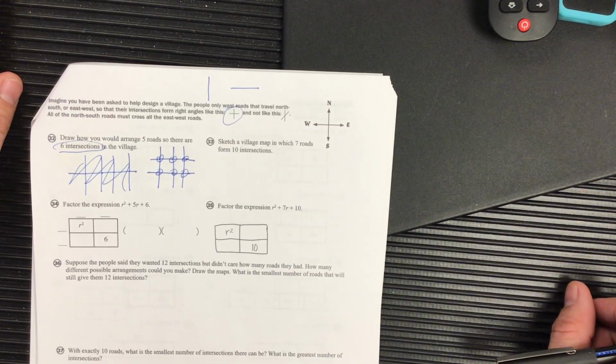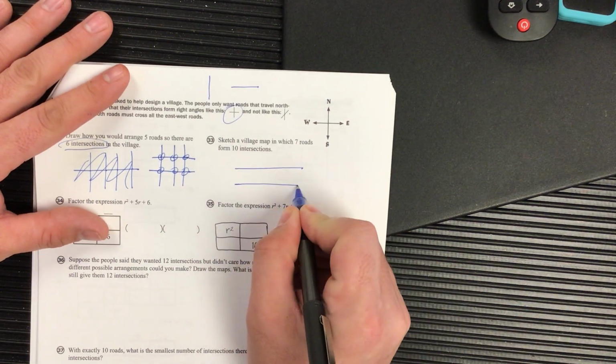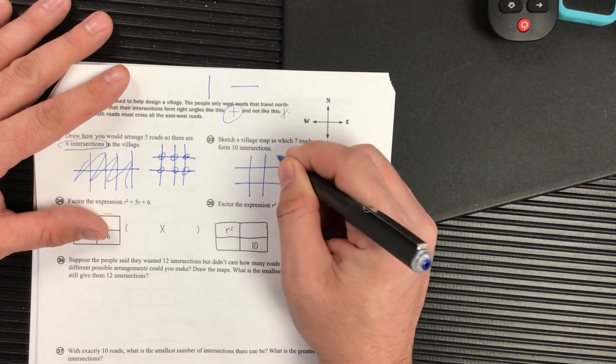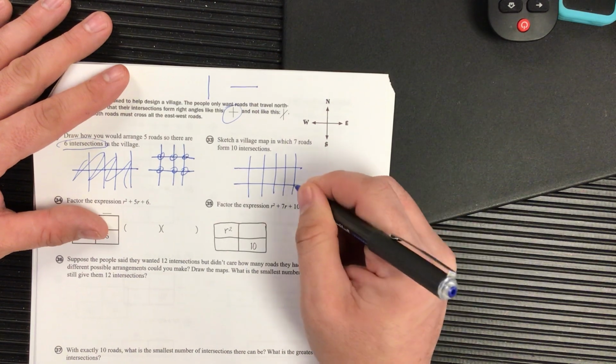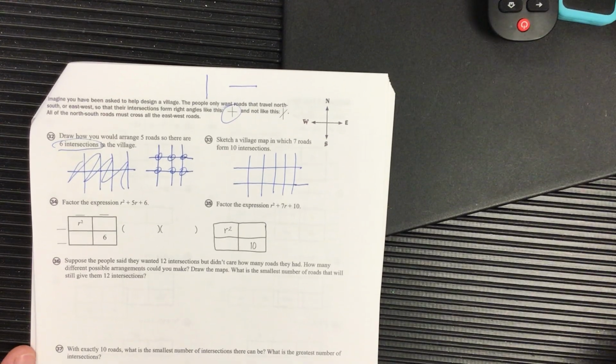2 and 5. So your road's got to be 2 going one way and 5 going the other way. There's your 10 intersections. That's what I have. That is the same thing you've been doing with factoring. No, it's not. Okay, question 34.